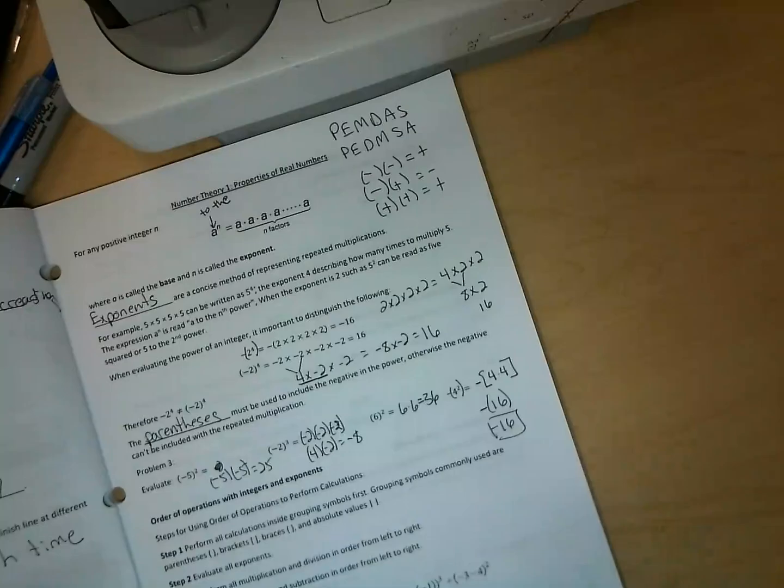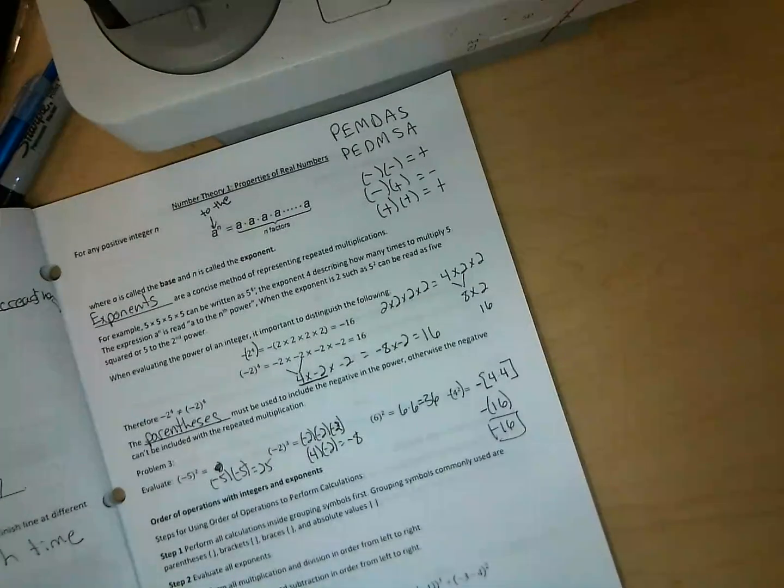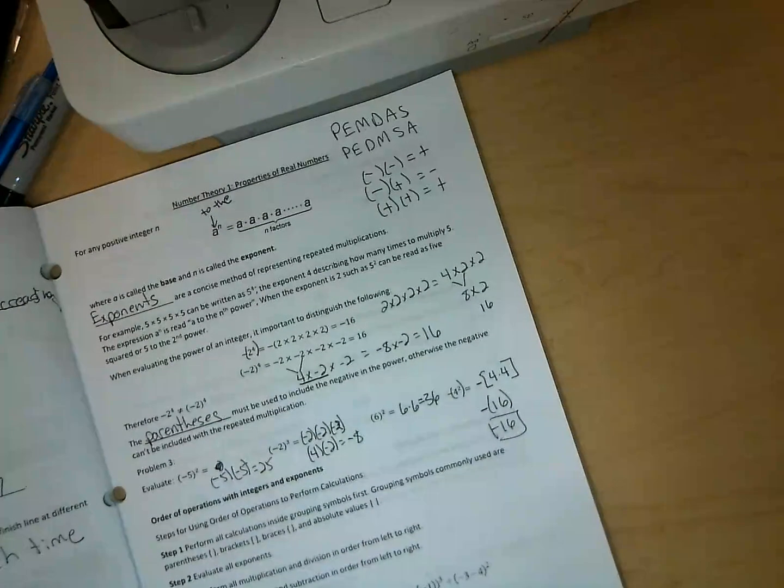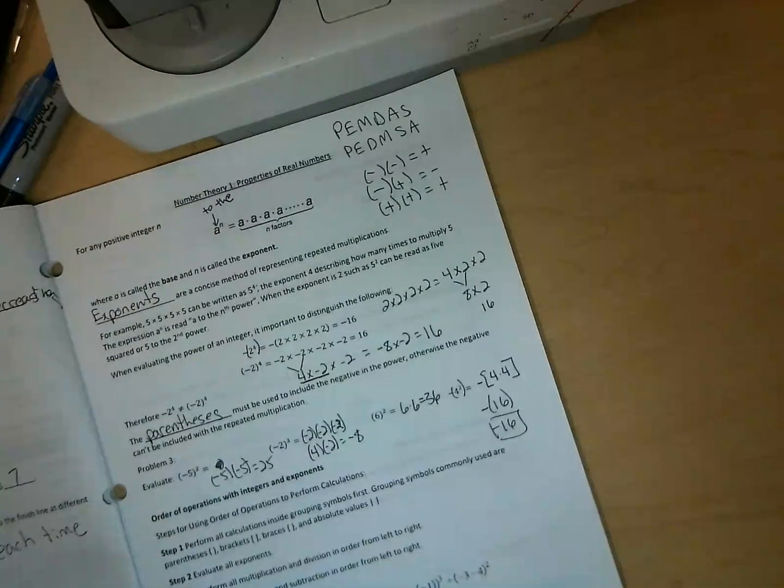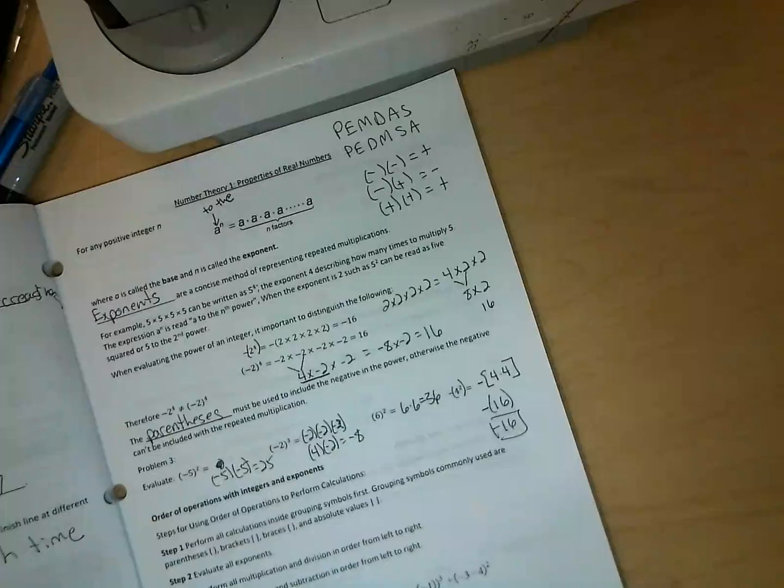So some of you moved on. And this is basically saying PEMDAS, which we already went over, so I'm not going to go over it again. All right, so first thing we do, we look for parentheses, right? So my parentheses are right here. So I'm going to do that first. First step.